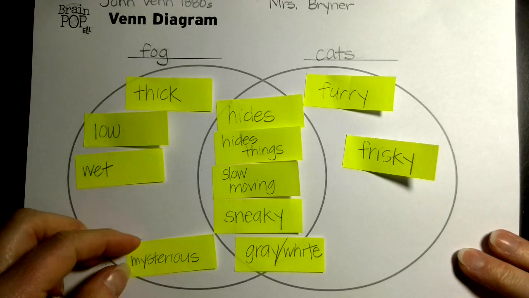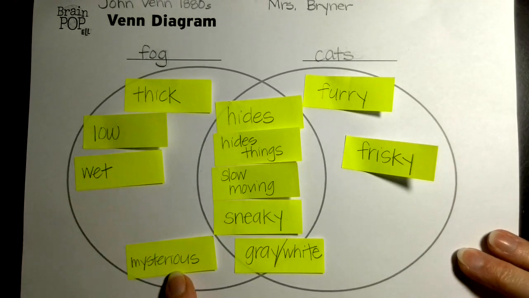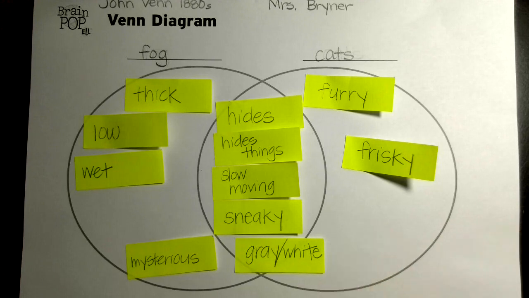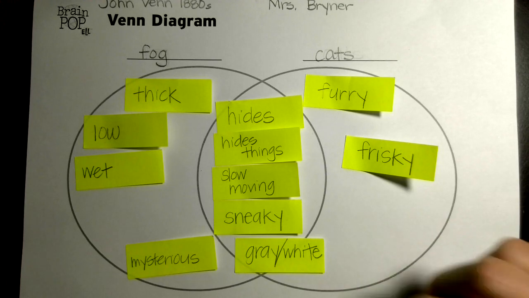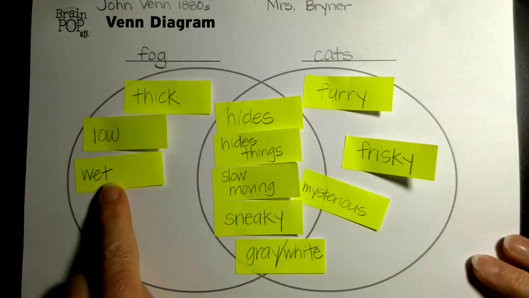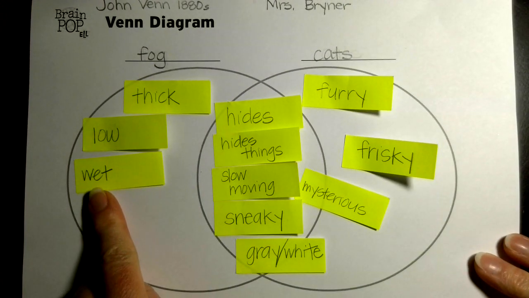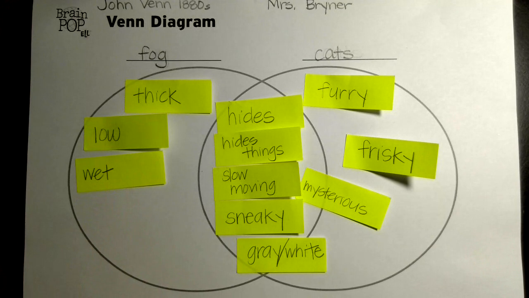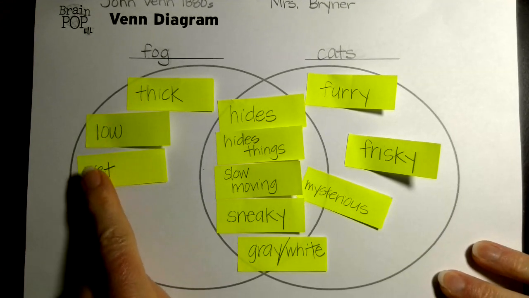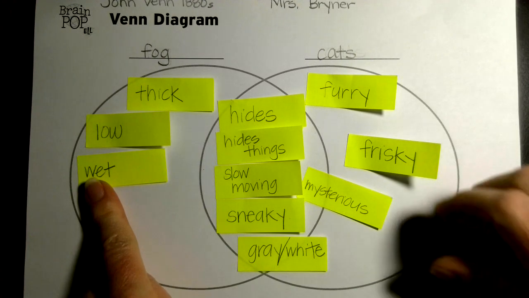And mysterious? Okay, so fog can be kind of mysterious. Can cats be kind of mysterious? Yeah, I think they can be. All right. Wet. Now, when I think cats, I don't think wet. So I think that's just something that's only going to stay in the fog side.